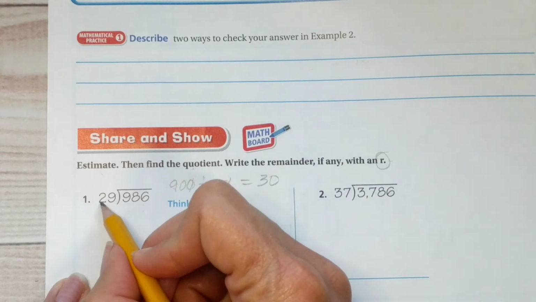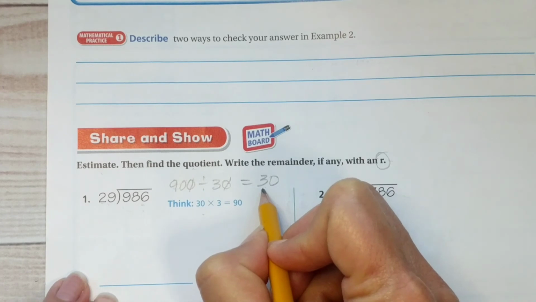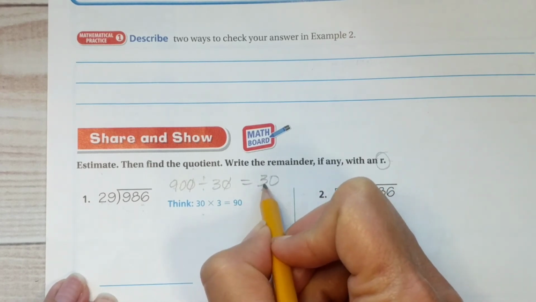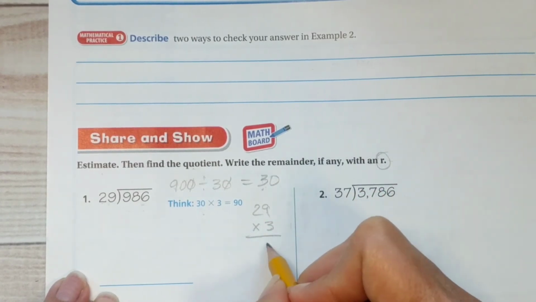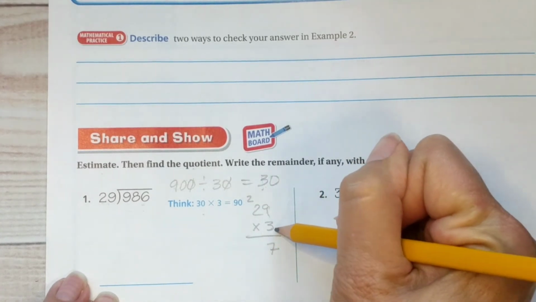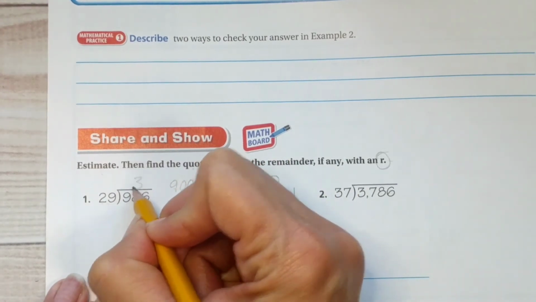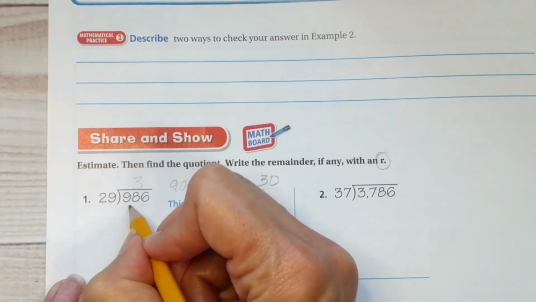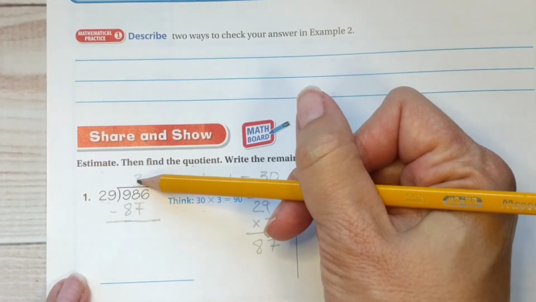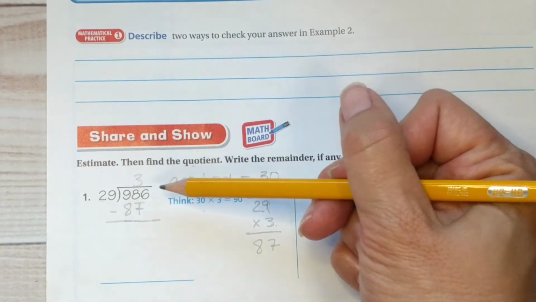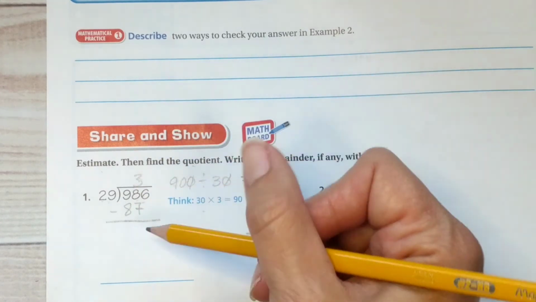Okay, 29 goes into 98. Well, we know there's a good chance it's going to be 30, or 3, I mean. So let's try that. Let's do a little margin work. Times 3. 3 times 9 is 27. Regroup the 2. 3 times 2 is 6. Plus 2 more is 8. So that's good. We're going to start with 3. And that gave us 87. Notice I put the 3 above the 8 because we did not divide into 9, and we did not divide into 986. We divided into 98. So the 3 goes right up here.